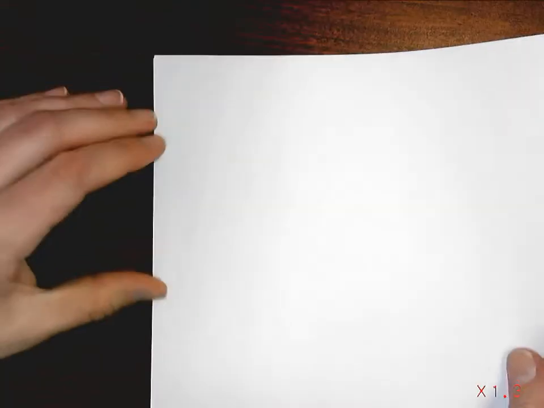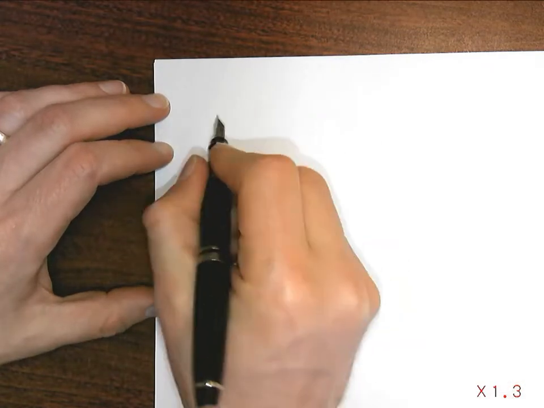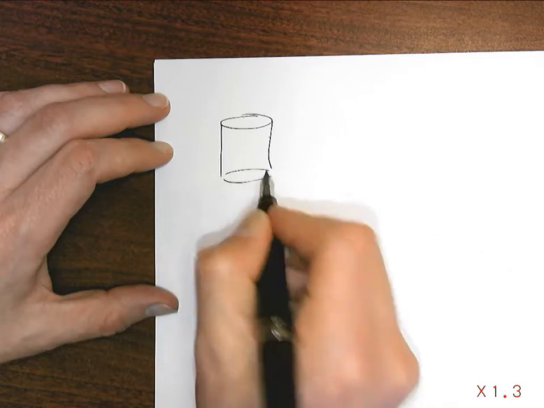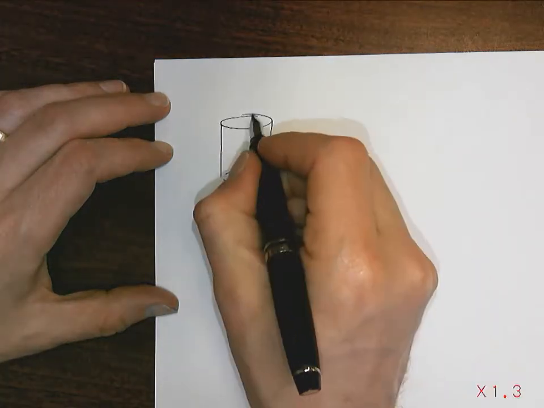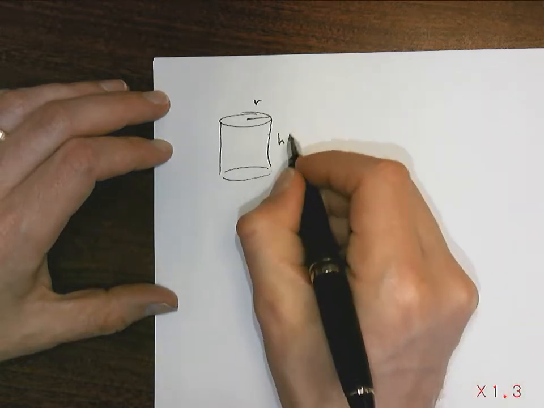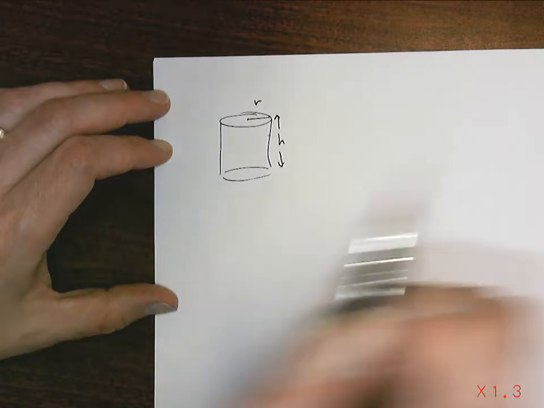All right, so what I'm going to do is start off and think about this problem and read it again slowly. It's a cylindrical can. So I'm going to draw myself a little picture. And the dimensions that matter for a can are the radius or diameter, depending which one you want to work with, and its height. So there's my cylindrical can.